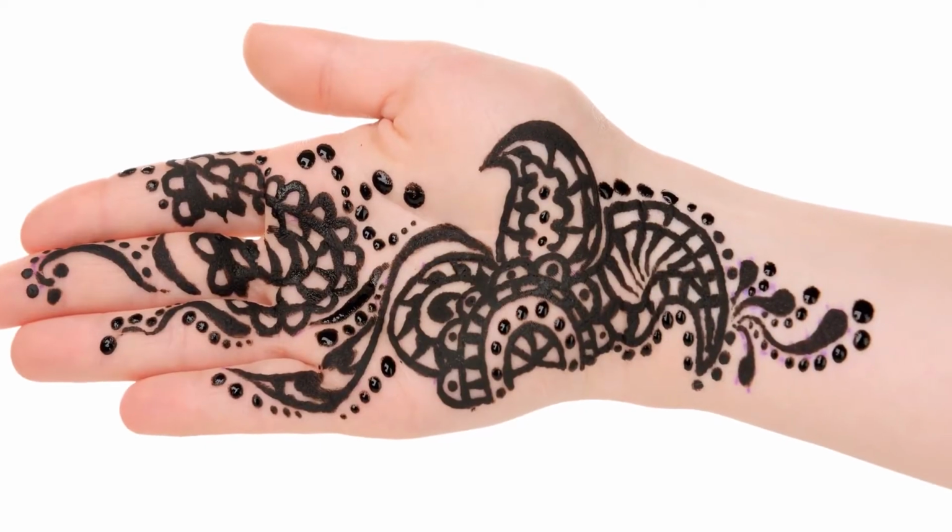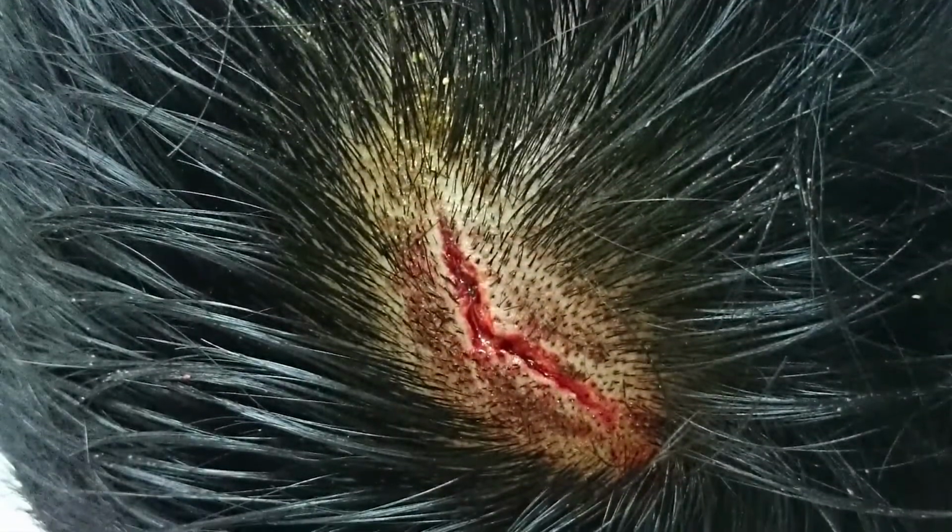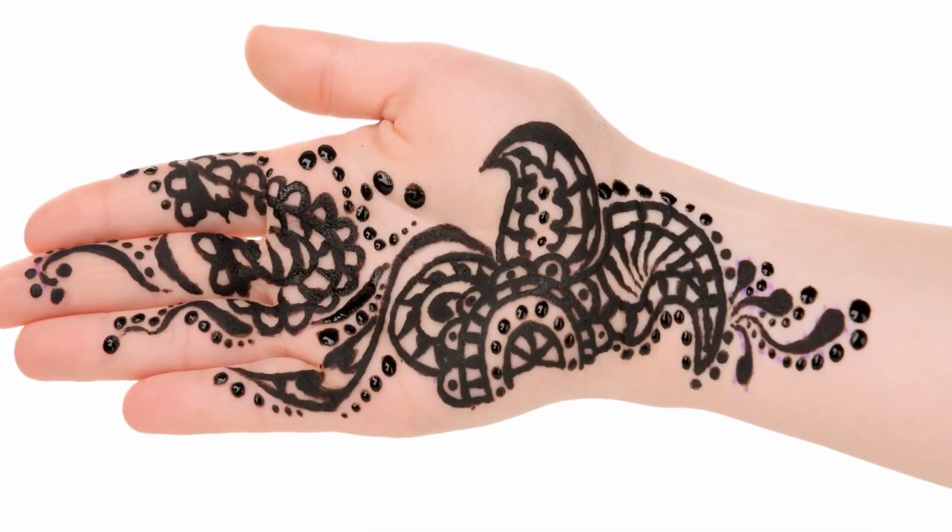Temporary black henna tattoos may increase the risk of allergy. Do not colour your hair if you have a rash on your face or a sensitive, irritated and damaged scalp. If you have experienced any reaction to colouring in your life. If you have experienced a reaction to a temporary black henna tattoo in the past.